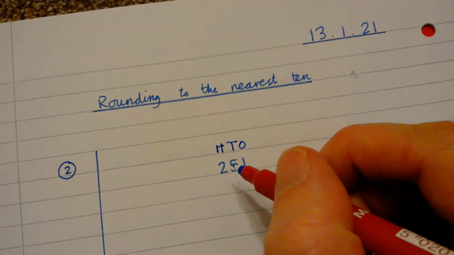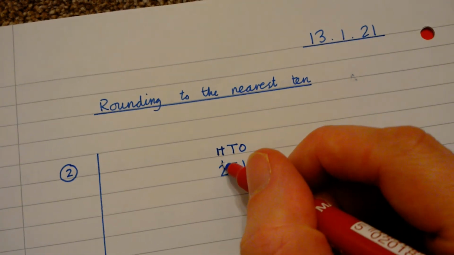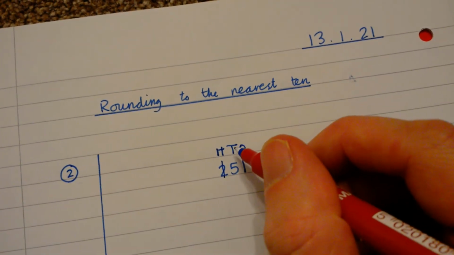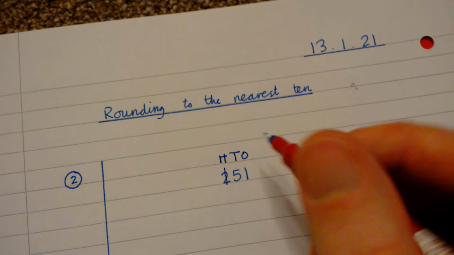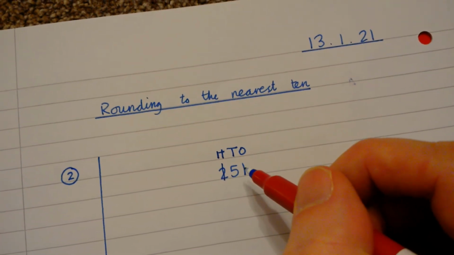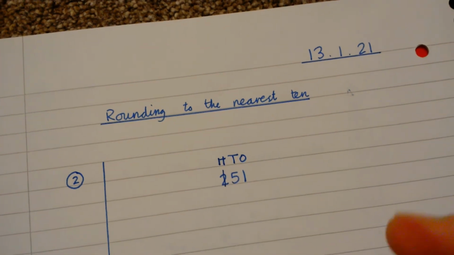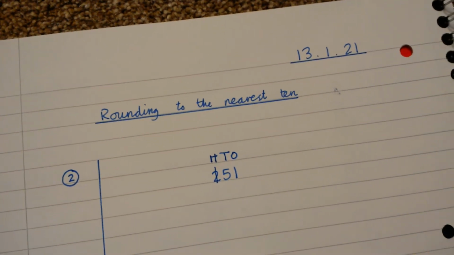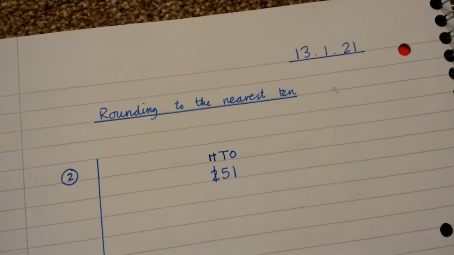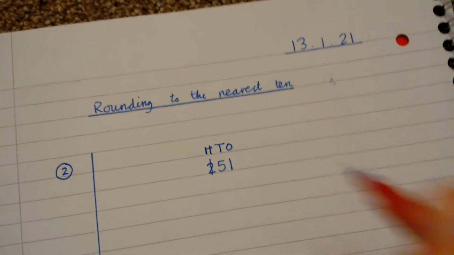Just for now, I'm going to ignore this 200 because I'm looking at multiples of 10 here, so I'm going to look at my tens number. Now I'm going to think 51 comes between 50, because a multiple of 10 has to be 10, 20, 30, 40, 50, 60, 70, 80, 90, and you can go on to 100 as long as you count in tens.